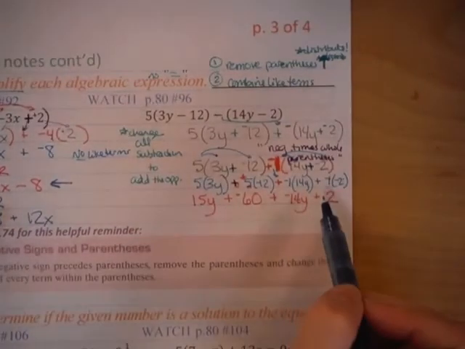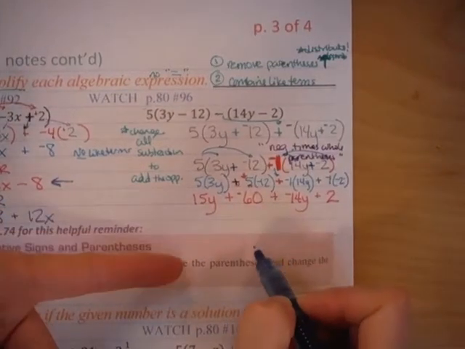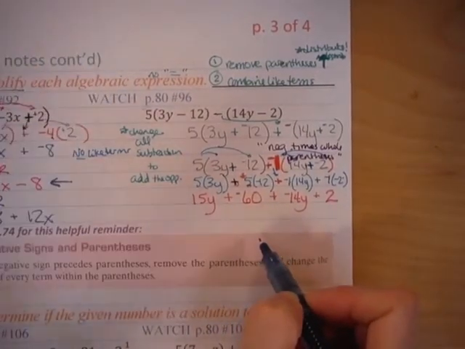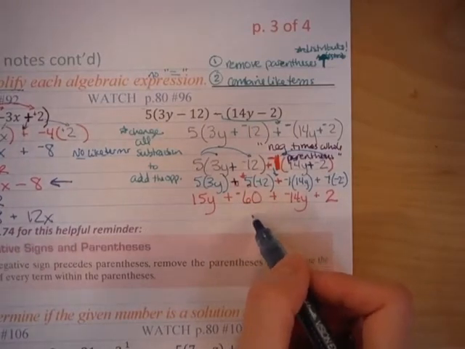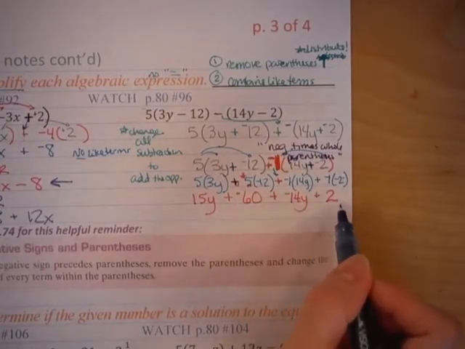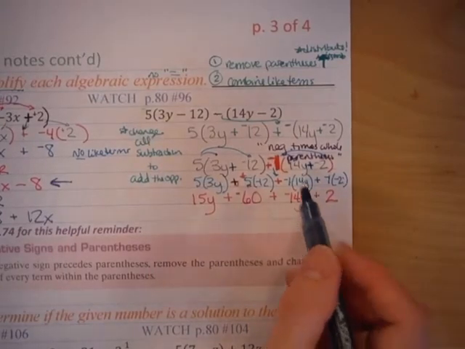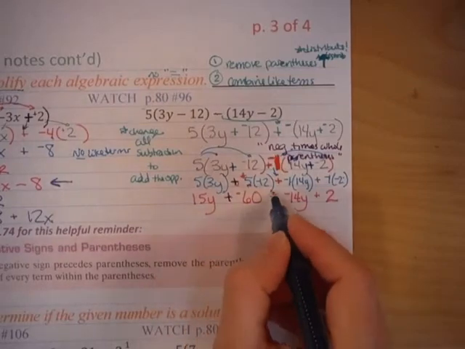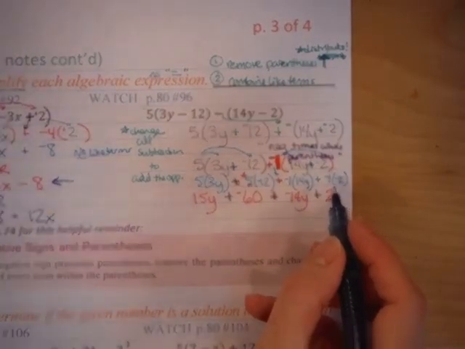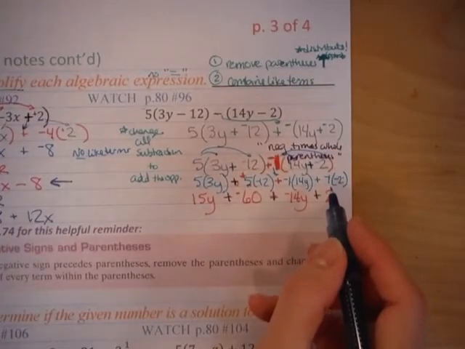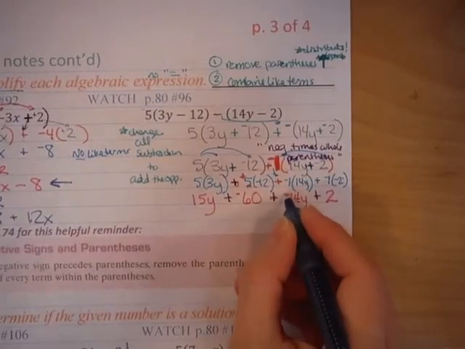We've removed all parentheses. We're now looking to combine like terms. I'm a little short on space here, so I'm going to start using what I do as a technique for myself. Instead of physically moving everything around on the page using the commutative and associative properties of addition, I know that since I have all pluses here, I'm free to regroup and to commute and to pull anything that I want to go ahead and add first. And so for me, I just need to make sure I take the signs with.